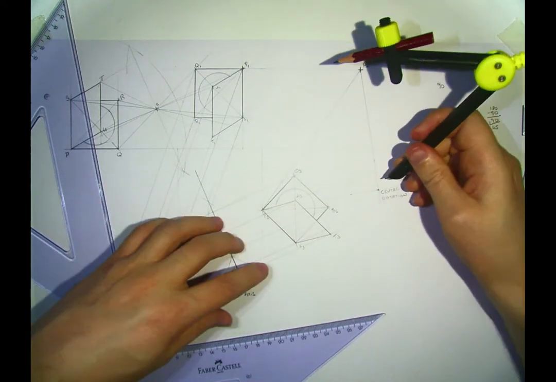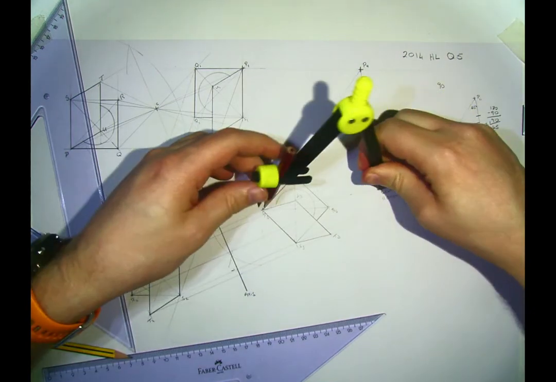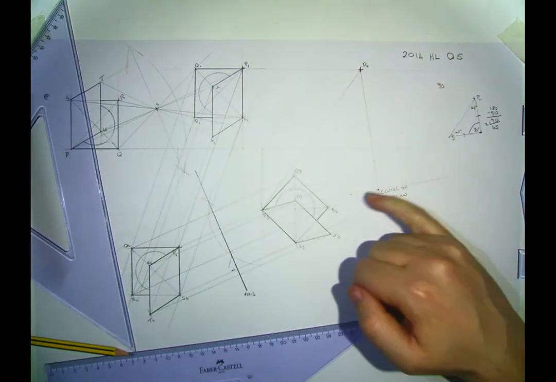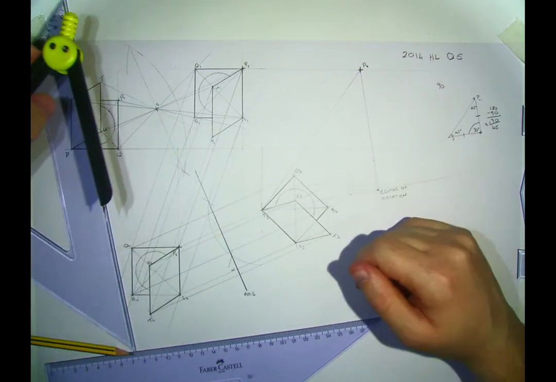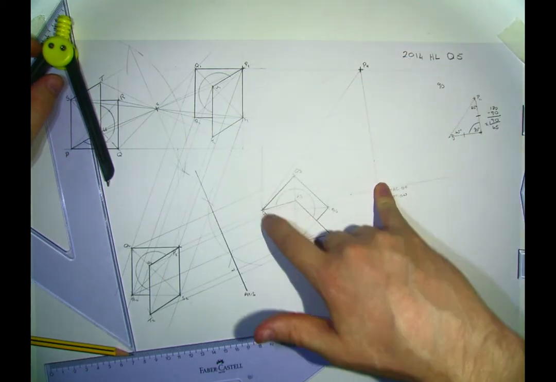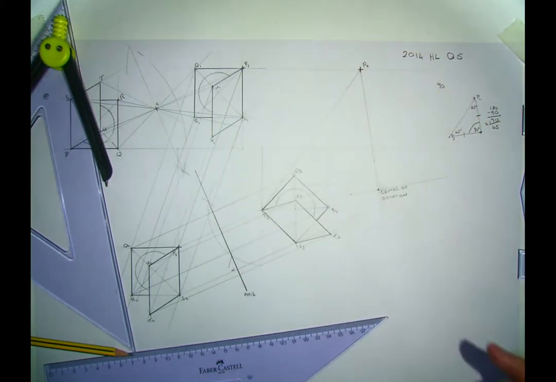To confirm that it's correct, put the point of your compass down on the center of rotation, and you can just swing an arc up along that way. It's off P4. The angle here is 90 degrees, so we have this correct. So this distance and this distance must be the same. If it's not, then your arc isn't going to work out correctly.